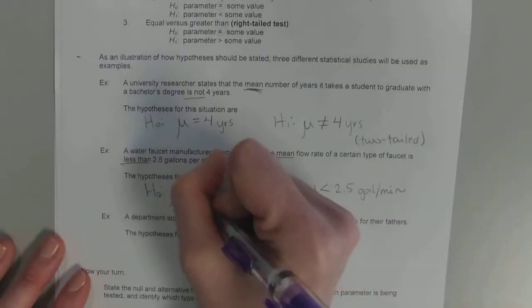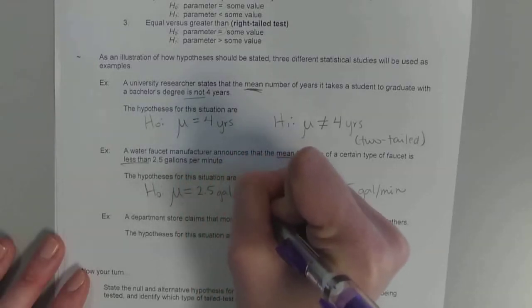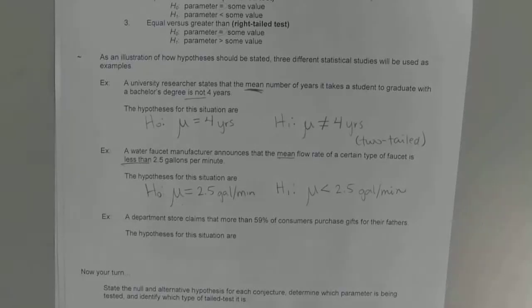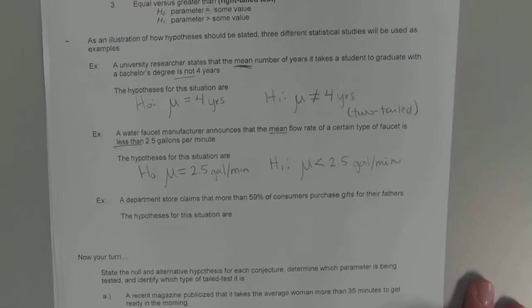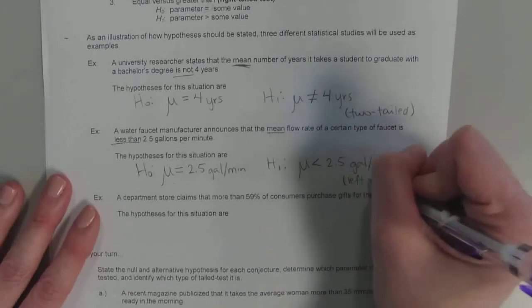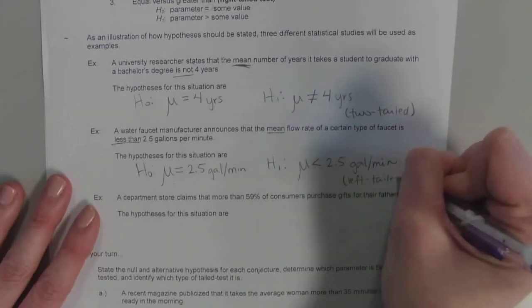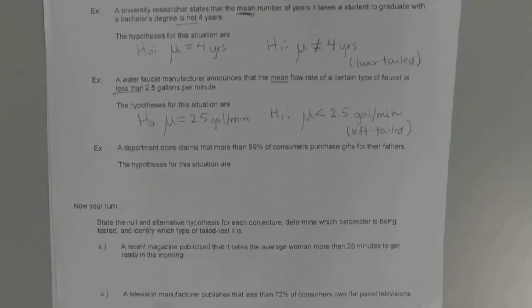So that means somewhere out there, someone at one point said it was 2.5 gallons per minute. And someone's like, nope, you know what? I think ours is better. I think we're very eco-friendly. It's actually less than 2.5 gallons per minute. So that would be considered a left-tailed test. So we would be looking at values to the left that are less than 2.5 gallons per minute. Are there any questions there why we use mu or why we use the less than symbol or why it's a left-tailed test? All right, last one.